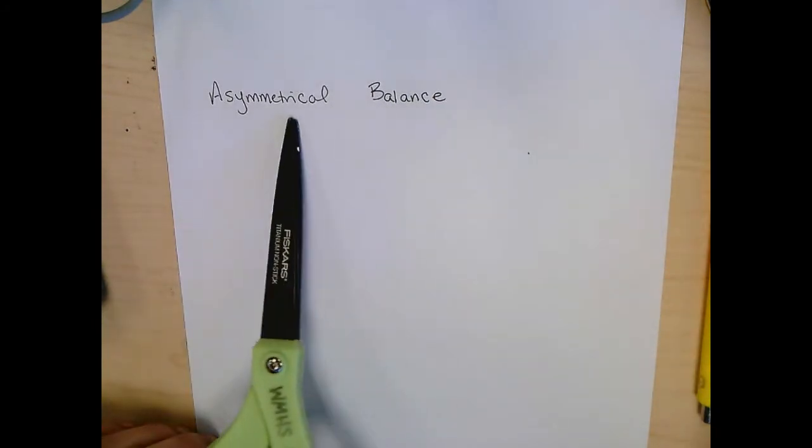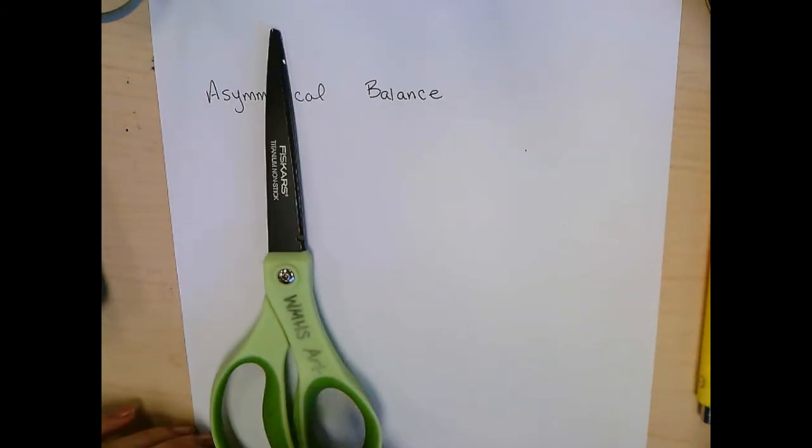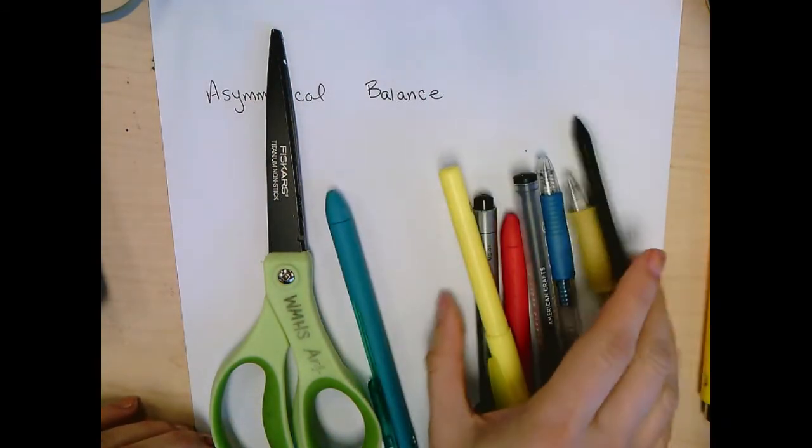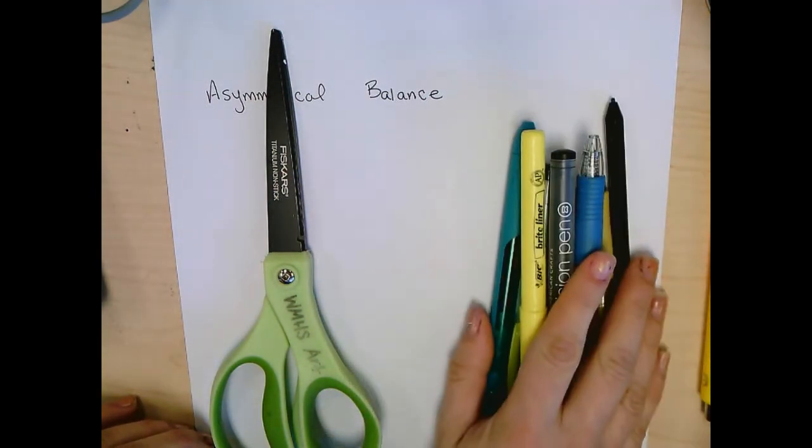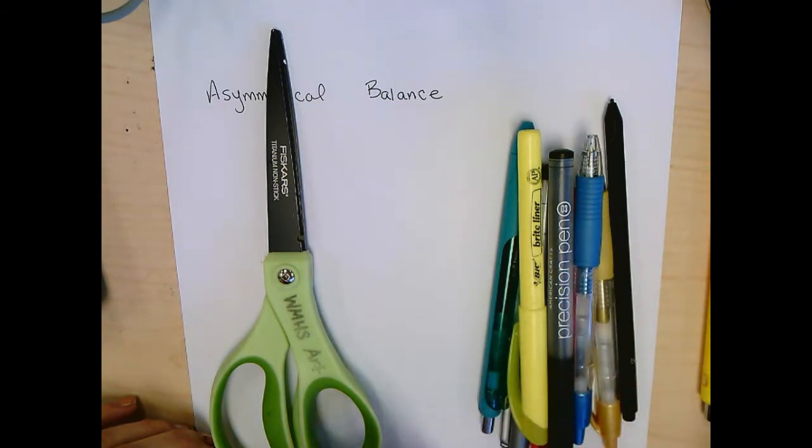I can also create a sense of balance by taking up the same amount of space with one object on one side and then with multiple objects on the other side. If I'm using the same amount of space on either side, I'm going to have a sense of balance. So this seems pretty balanced to me, even though one side has only one object and the other side has a lot of objects.